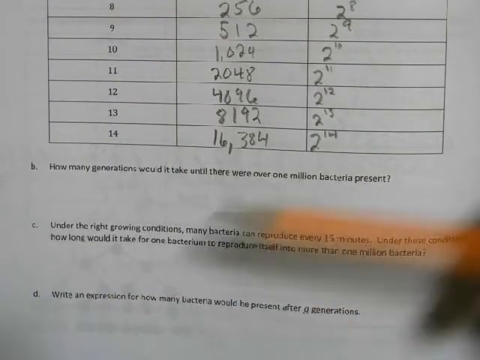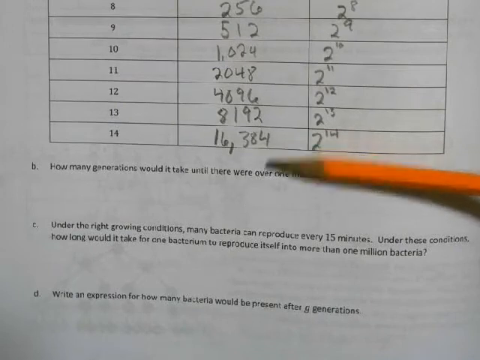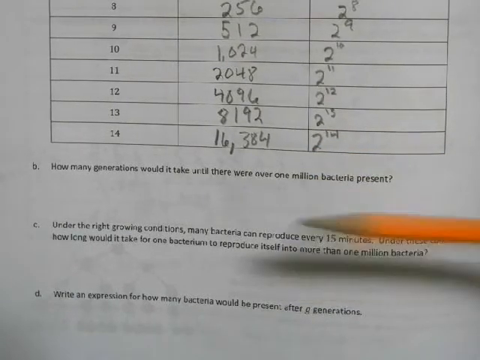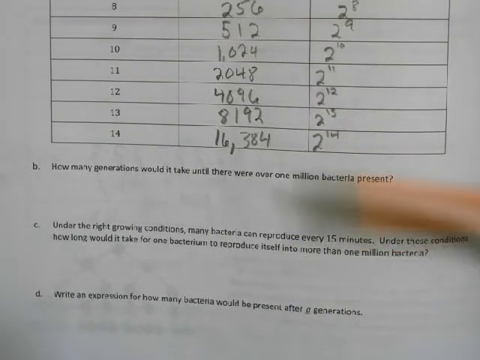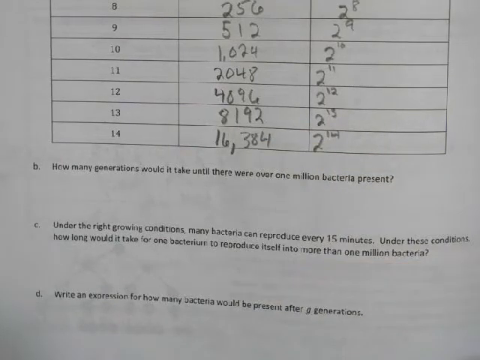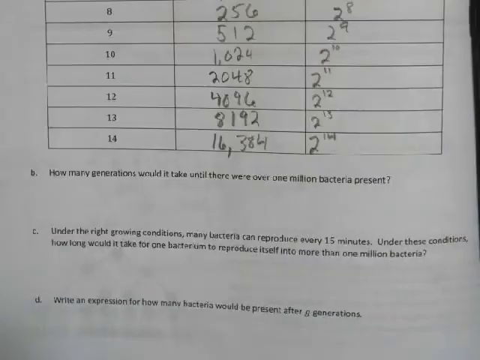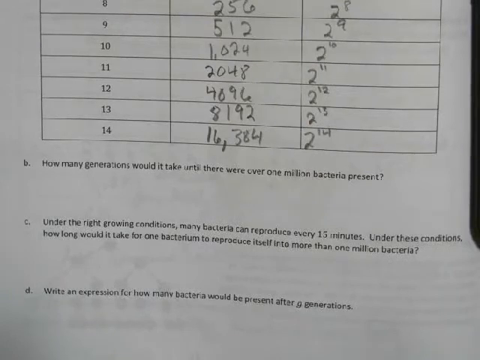So how many generations would it take until there were over 1 million bacteria present? So what you'd really need to do is continue this on, because it's an exponential growth and it doubles every single time. And so you could just keep going. So we have 14 right now.